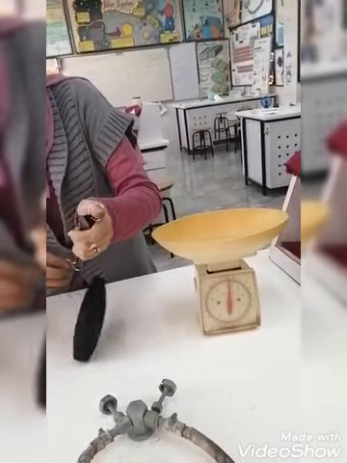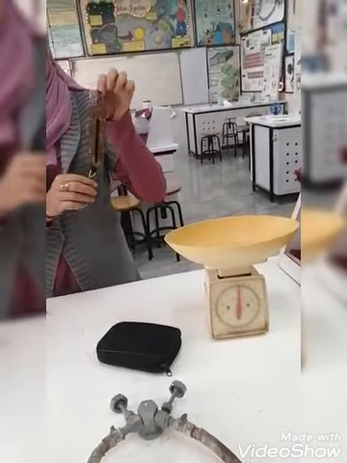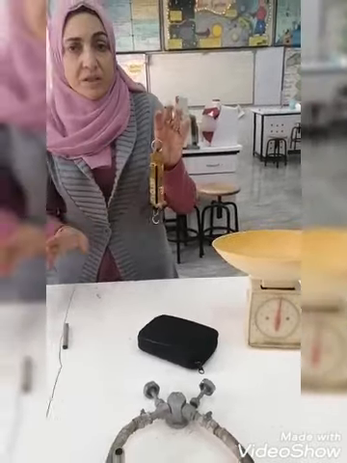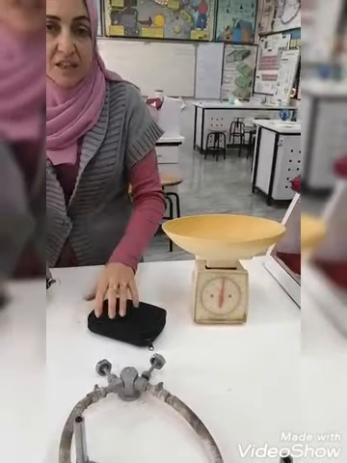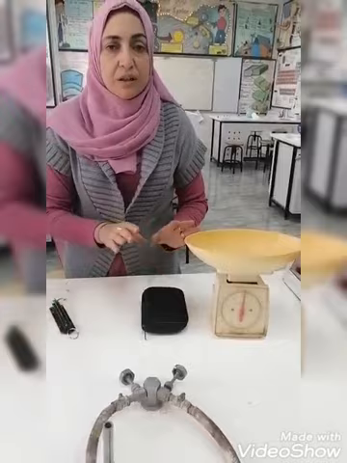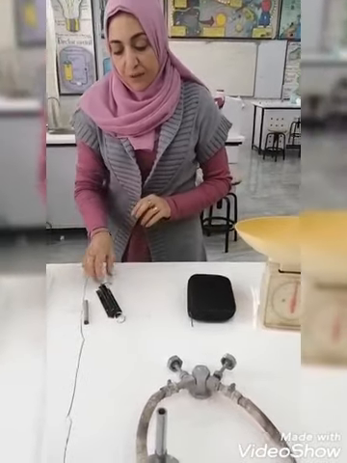As Newton's law said, we multiply the mass of the object times 10, which is the gravity acceleration of the earth, and it will calculate the weight of the object.